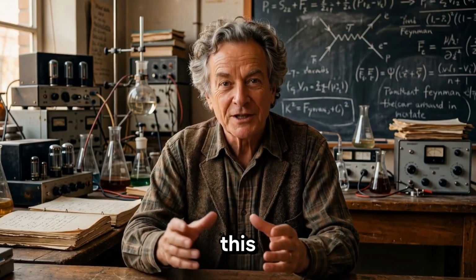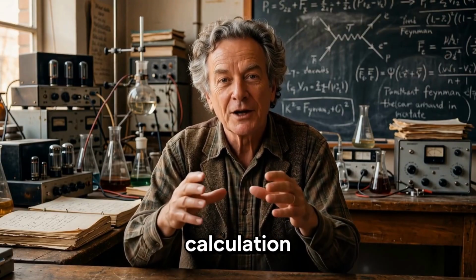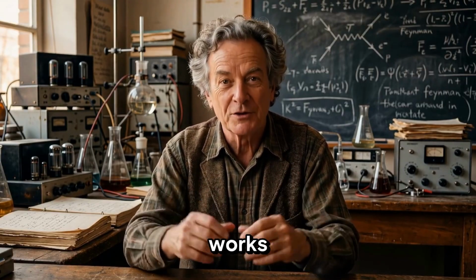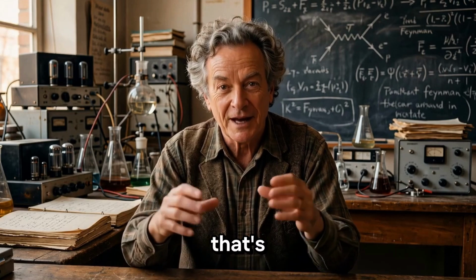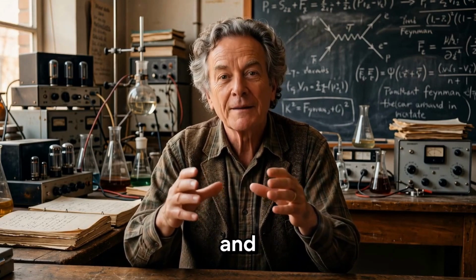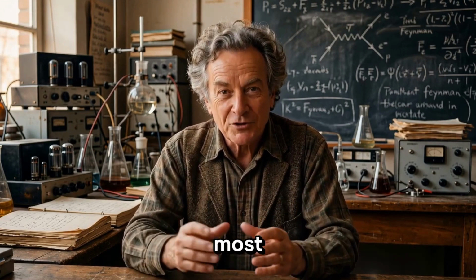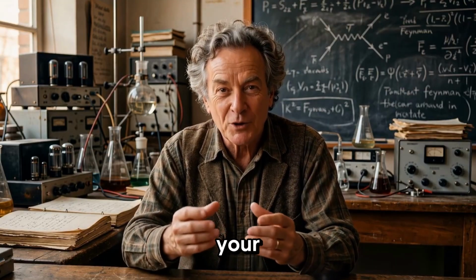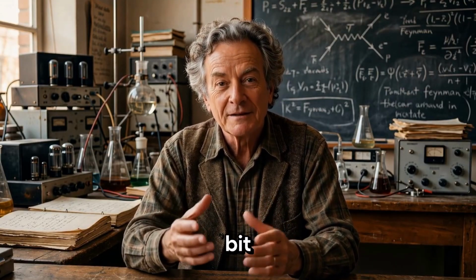Some physicists look at this and shrug. It's just a calculation tool, mate. The maths works. Don't worry about it. That's called shut up and calculate. And it's the official party line in most physics departments. It's why your lecturer skips the philosophy bit.